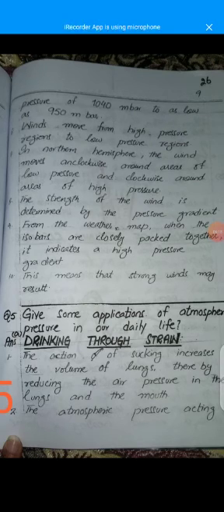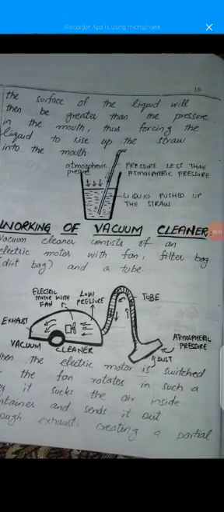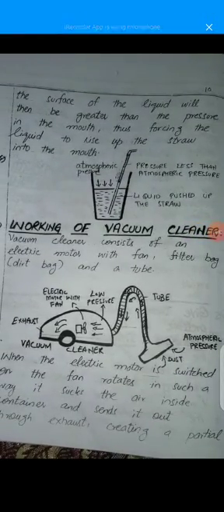The action of sucking increases the volume of the lungs, thus reducing the air pressure in the lungs and the mouth. The atmospheric pressure acting on the surface of the liquid is then greater than the pressure in the mouth, thus forcing the liquid to rise up the straw into the mouth. Look at the diagram of the glass and the straw. We are sucking from the straw, and the liquid in the glass is decreasing.